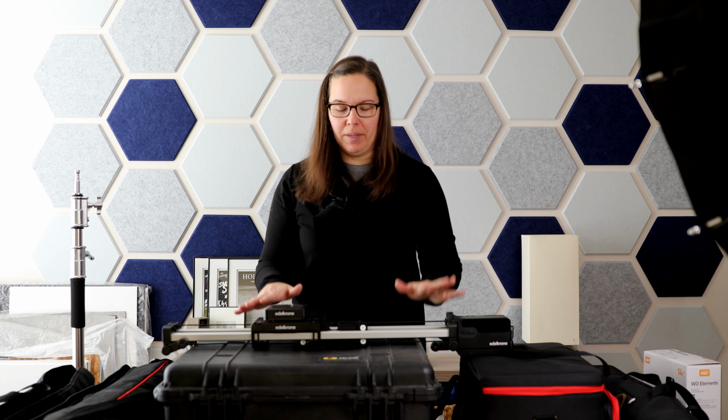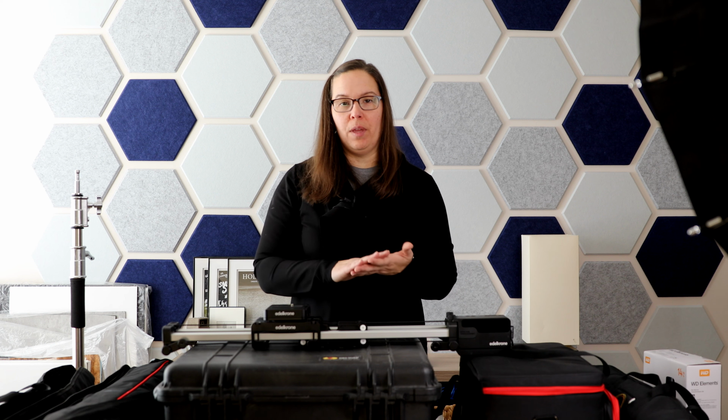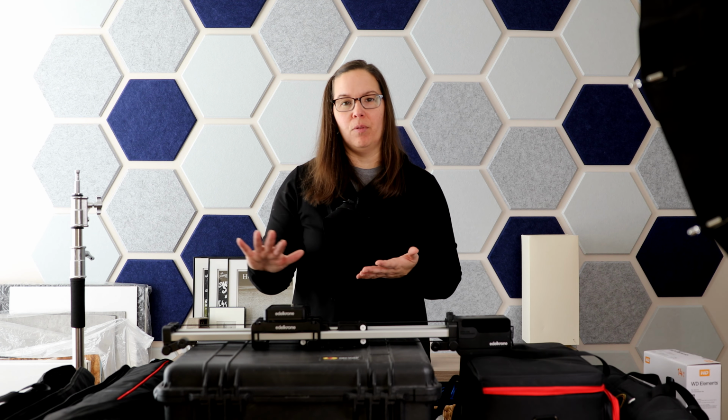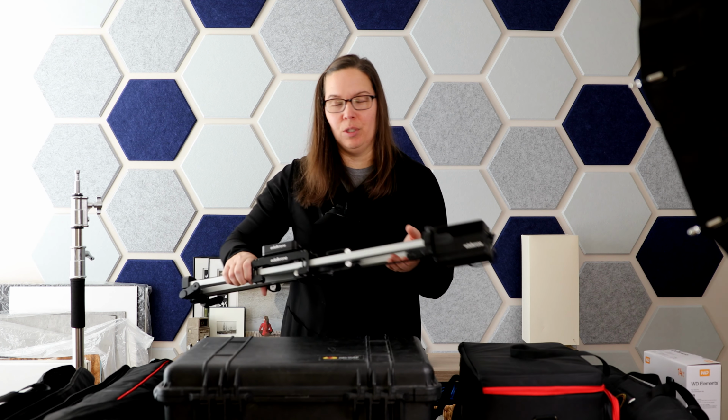All right, so then obviously I upgraded to the motor, and it's controlled with an app on my phone, and it just makes for a really fluid movement. And so that has been a great addition as well.